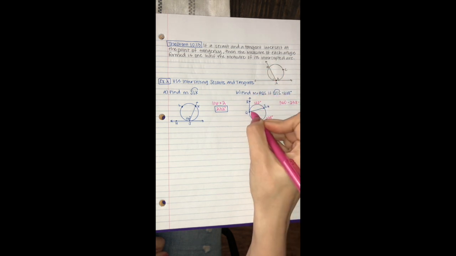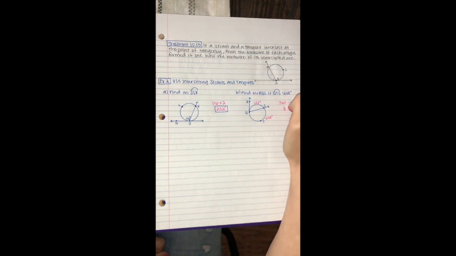Then if we want to know the angle, remember the angle is half of the arc. So we take half of 122 degrees, which is 61 degrees, which is going to be our answer for angle RQS right here, angle Q.